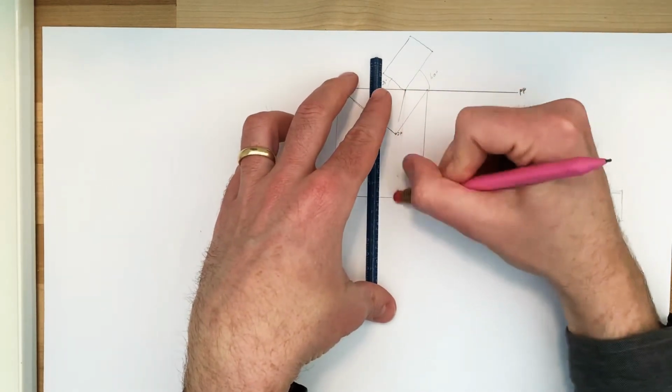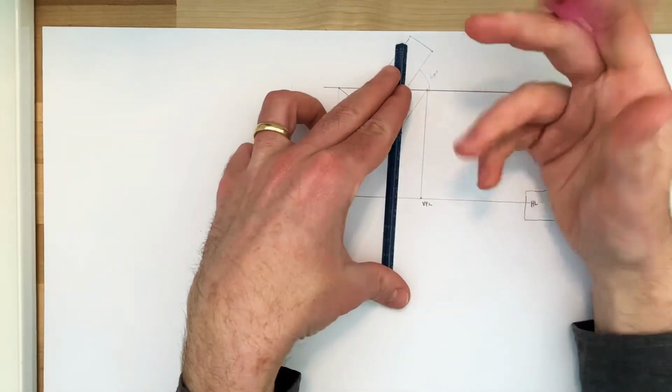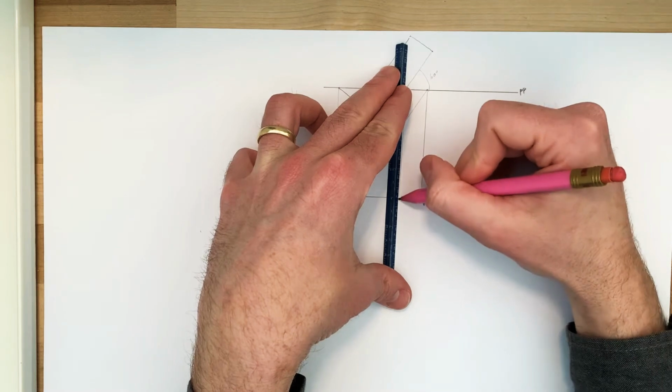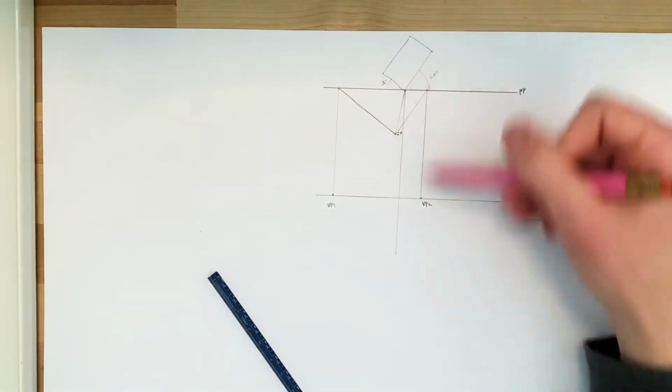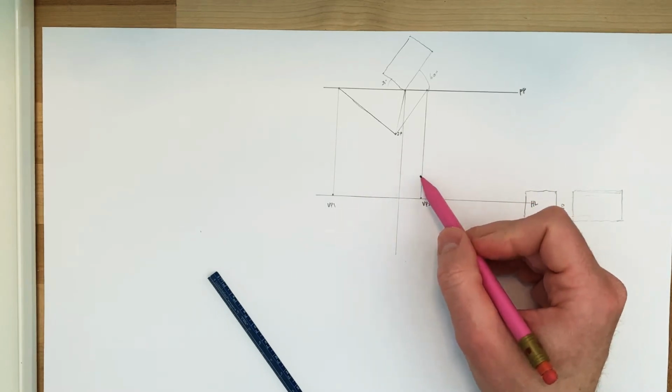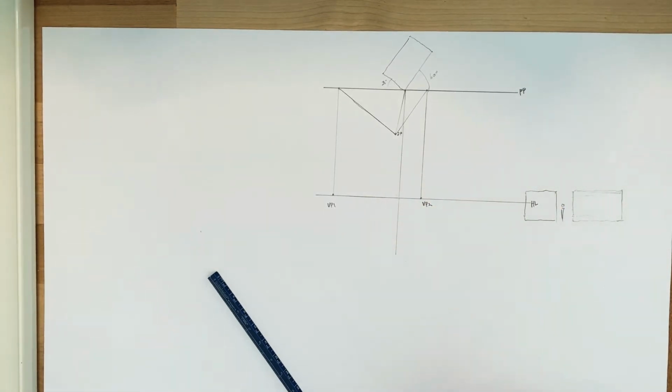This is where a drafting table can be a really good idea, so that all these lines are perfectly parallel. Don't be worried about going through this. These are just construction lines. All of these lines are your light lines that you don't need to be ashamed of.